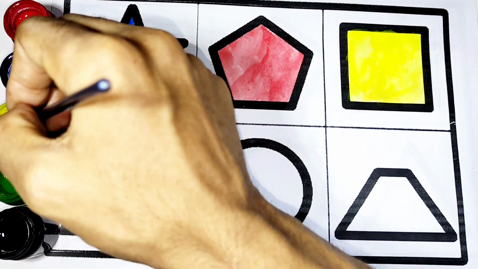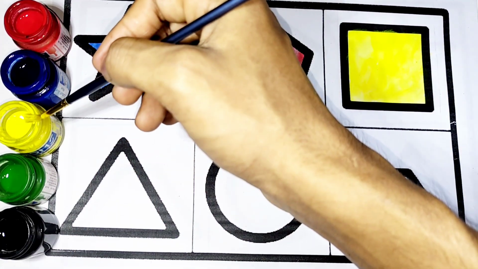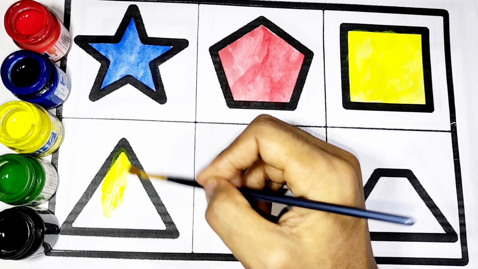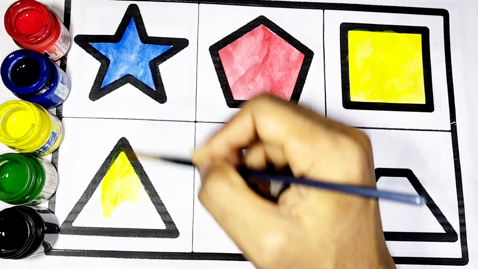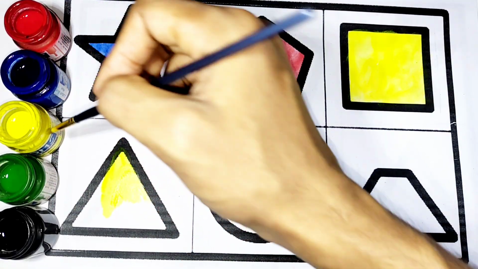The next one is triangle. We are again using the color of yellow. Now we're coloring the shape of triangle.